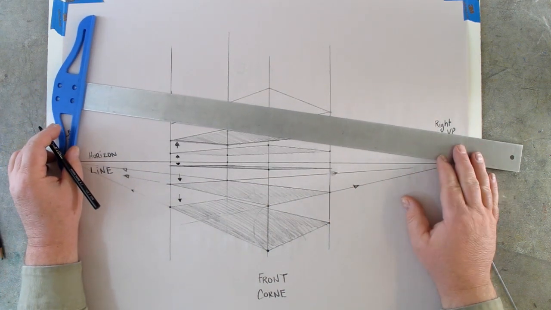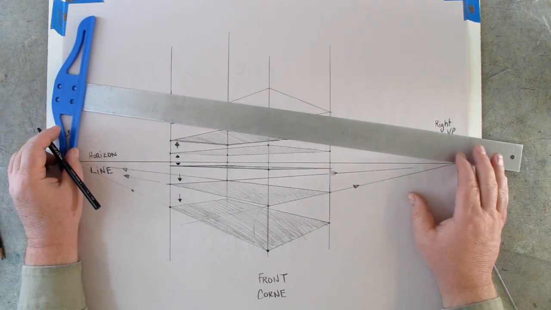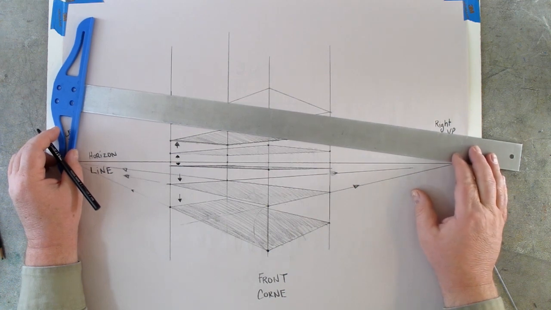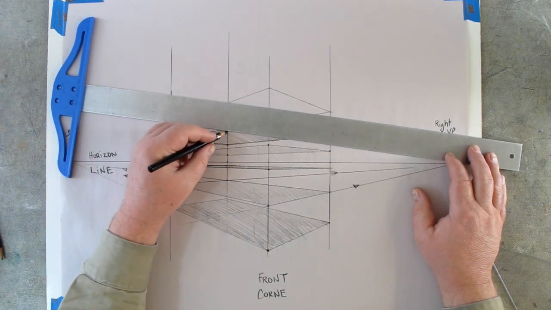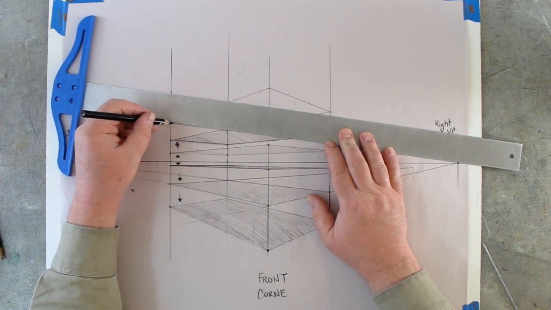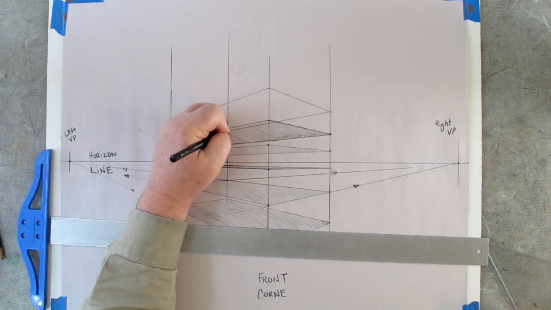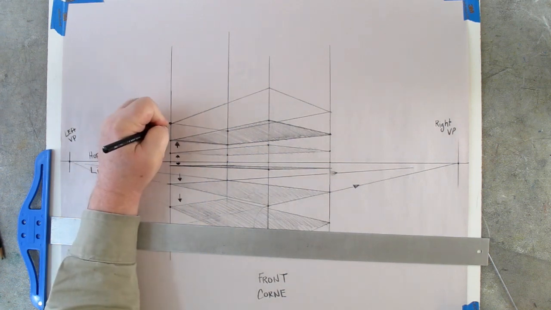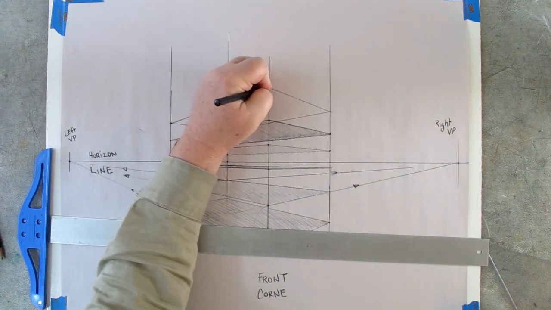Now, I've got this guy so low that he's actually going to overlap the floor above him because it continues to open up. So this would be the corners of this plane.